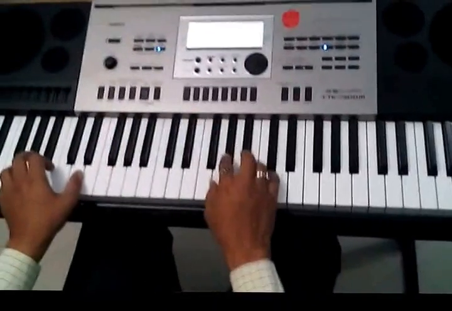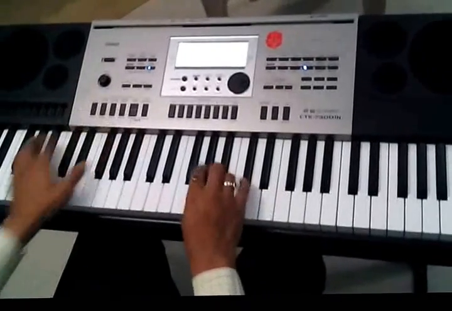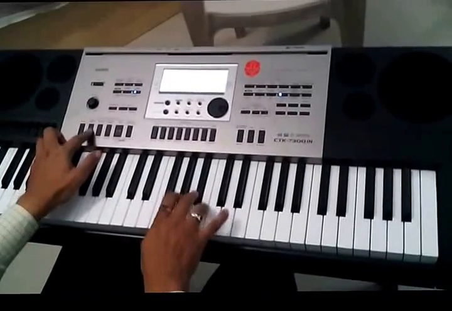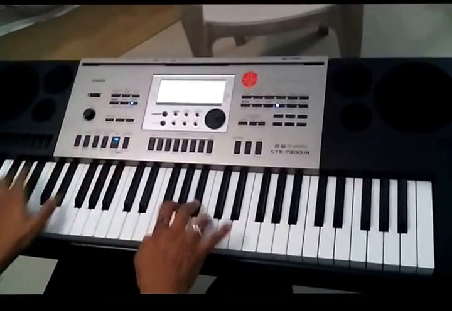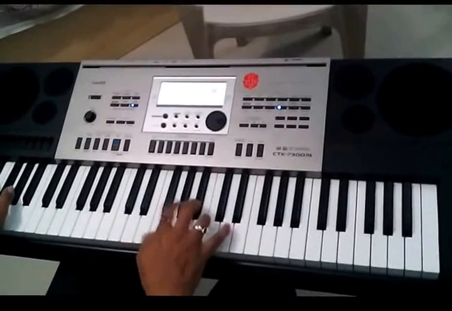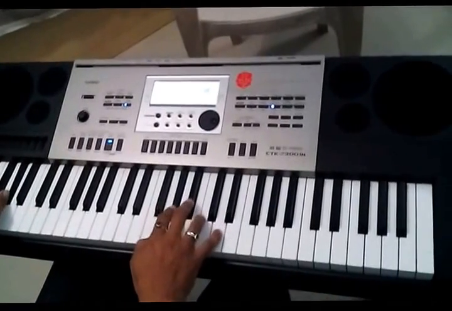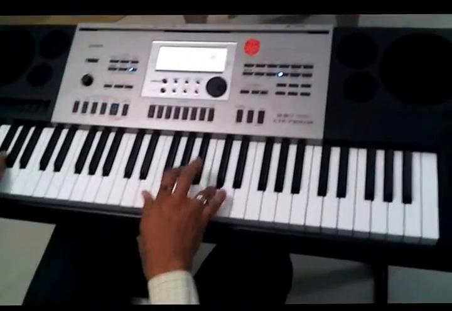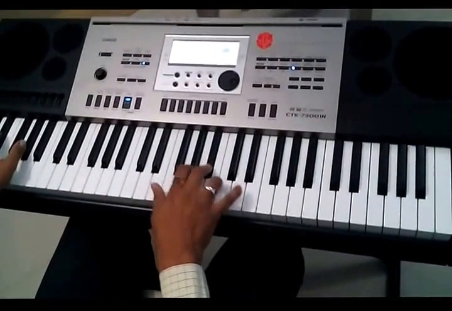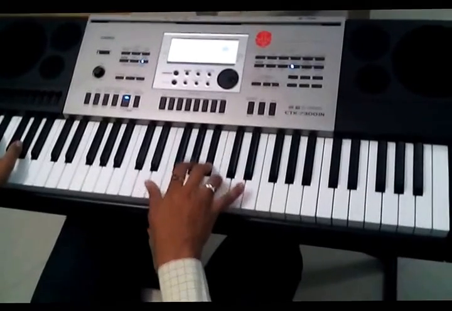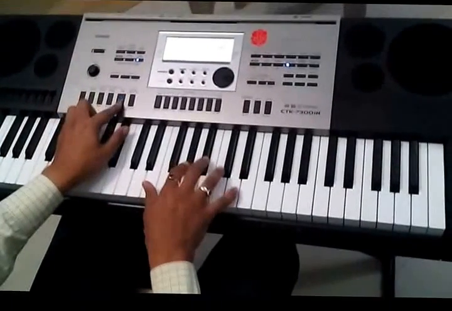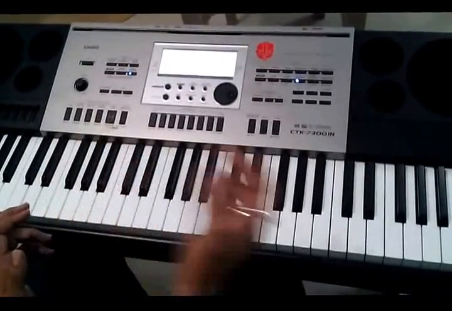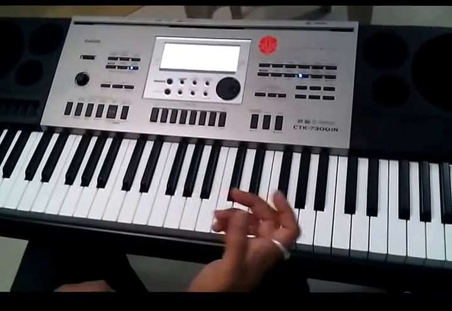I am playing the normal part. So the normal part is now sequenced, and now we need to program its variation, which is a fast dholak.